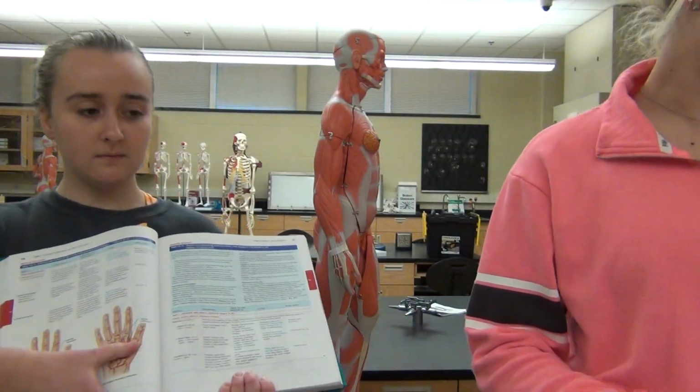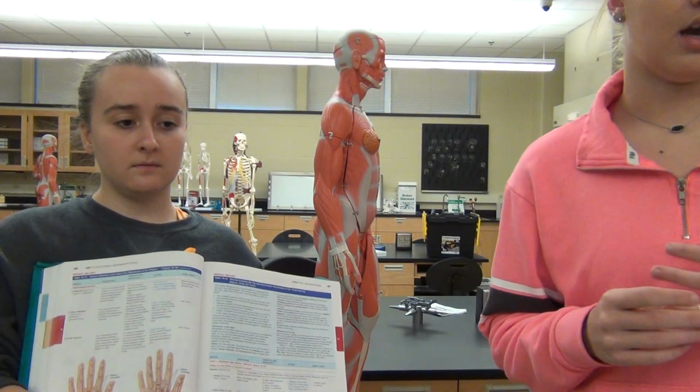And last is the dorsal interossei. The origin is the sides of the metacarpals, and the insertion is they are over the proximal phalanx of 2 through 5 on the side opposite the midaxis of the hand, and it's actually on both sides of finger 3. And the action is it abducts the fingers. Which is right there.